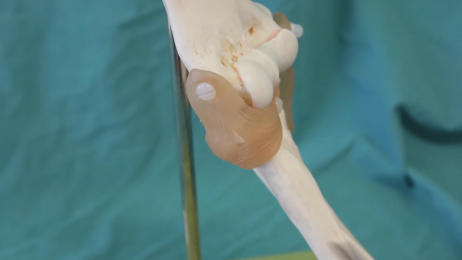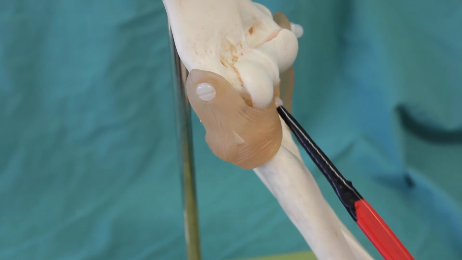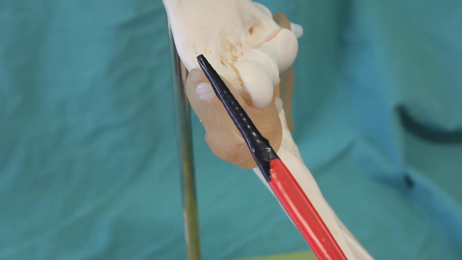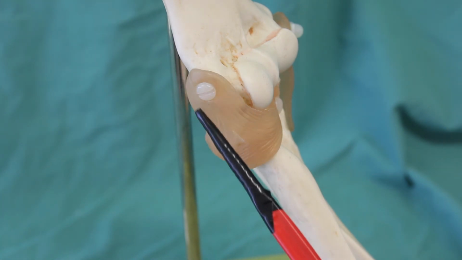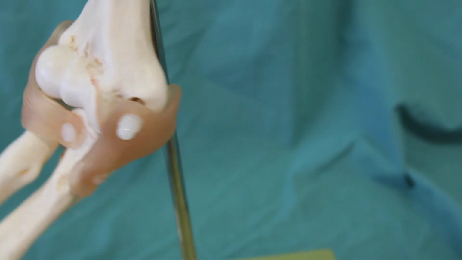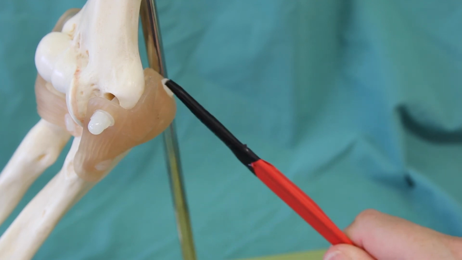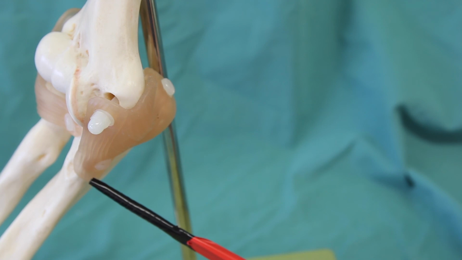The radial or lateral collateral ligament is a triangular shaped ligament originating from the humerus on the lateral epicondyle and merges with the annular ligament. The ulnar or medial collateral ligament is a large ligament extending from the humerus to the ulna on the medial aspect.